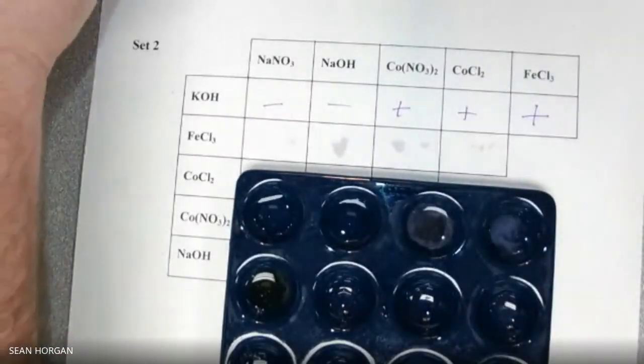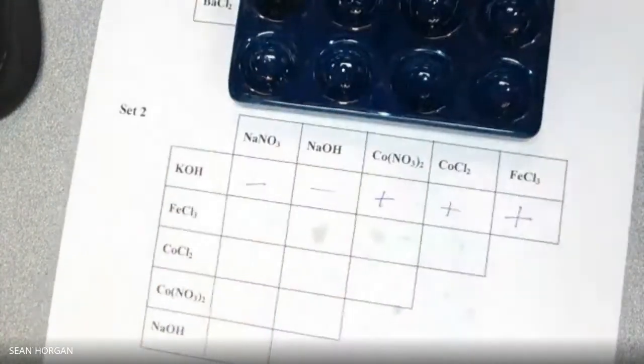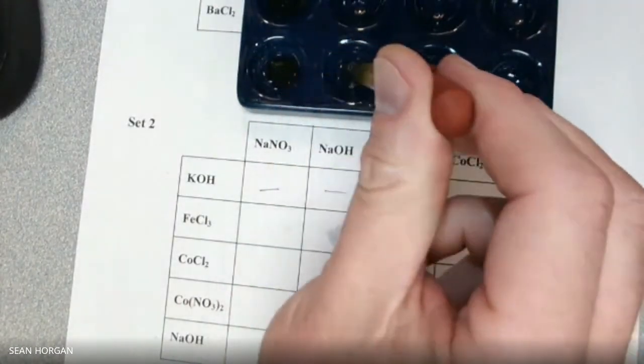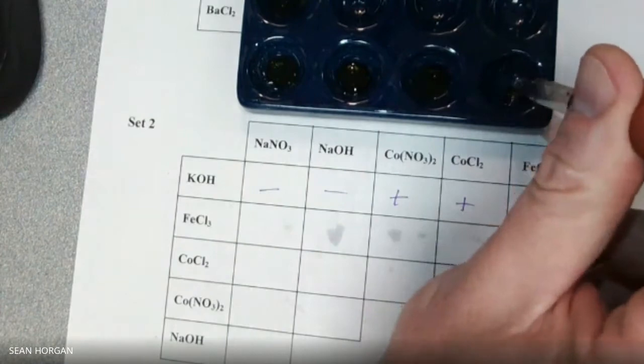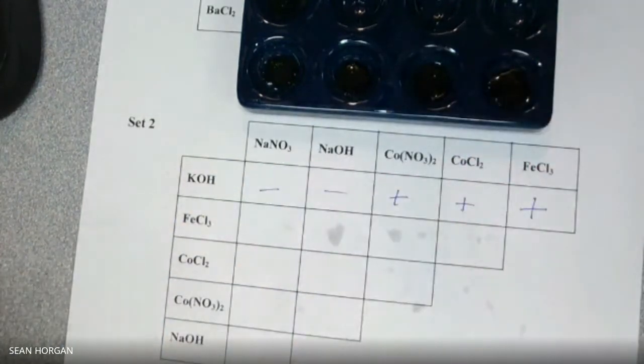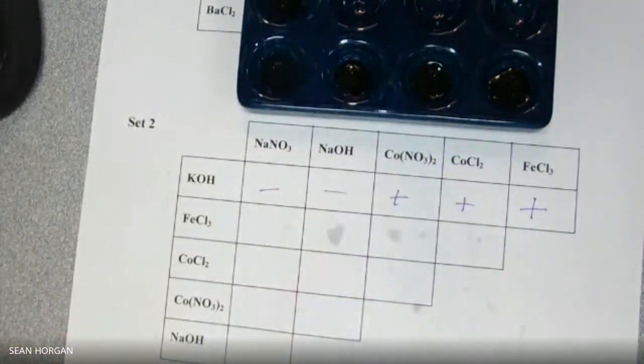And now we'll do the FeCl3, 4 of them. Do the bottom, sorry. I'll do our bottom ones. 1, 2, 3, 1, 2, 3. About 5 drops will work, but I just want to fill the bottom. And now we'll do the NaNO3. Nothing. Where are you?